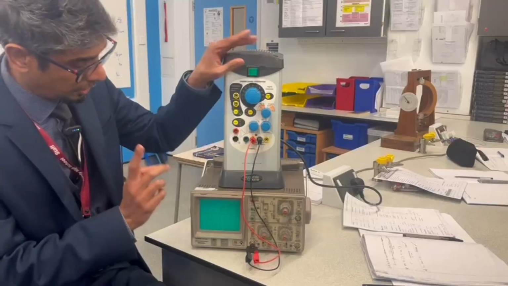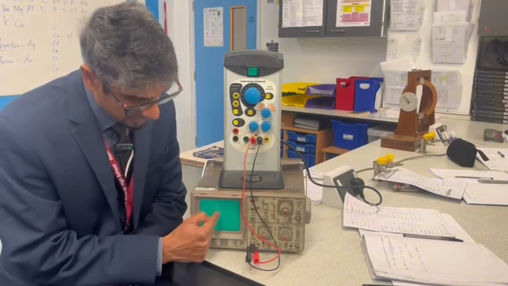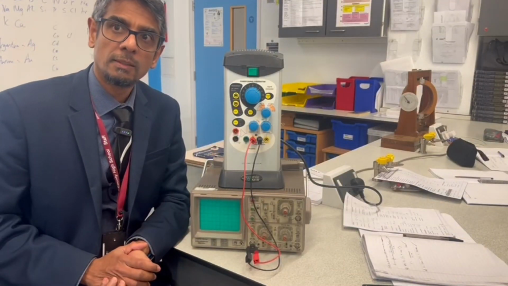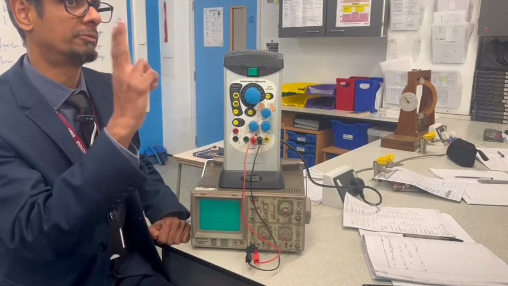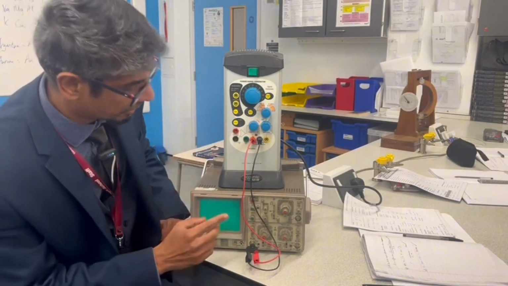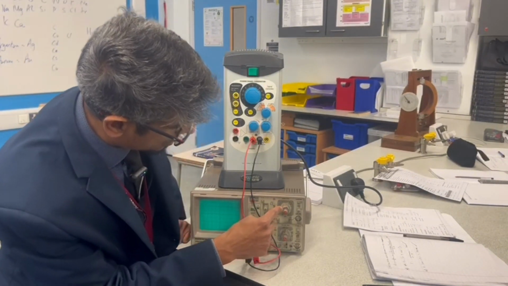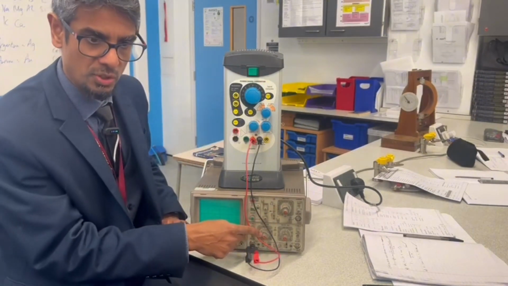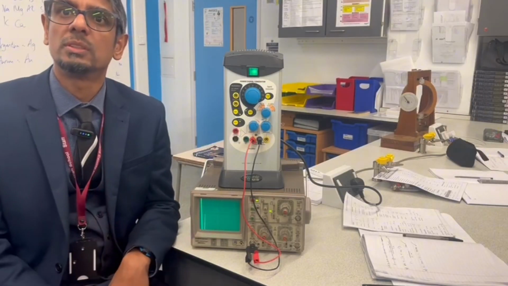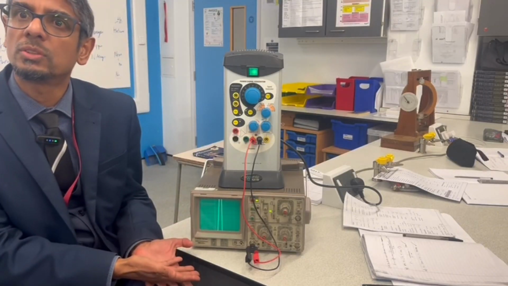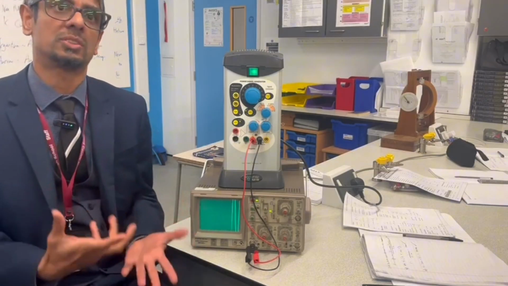Okay, so onto the screen first. What did we say about these little grids? They're 1 centimeter each. So the two buttons that are of big concern for you today are your time base and the volts per division, your Y gain. And we need to read the signal. What's the frequency? Well, I can't see the whole trace, right? I need to adjust the trace.